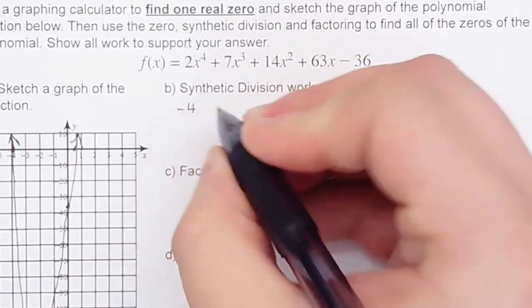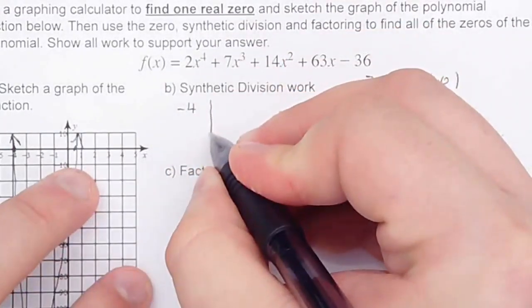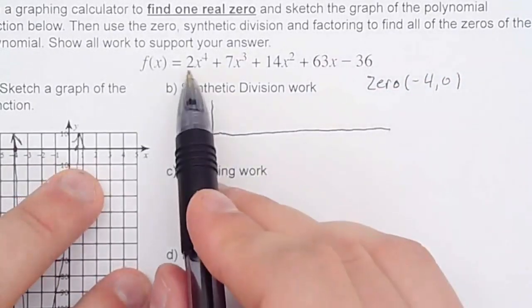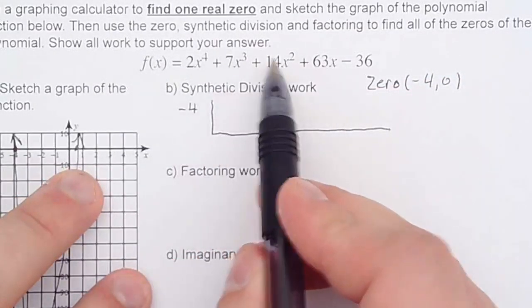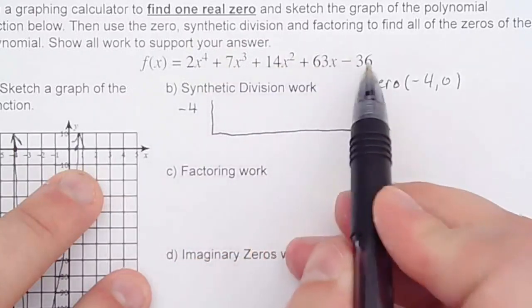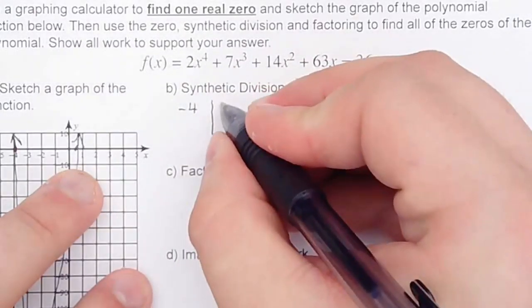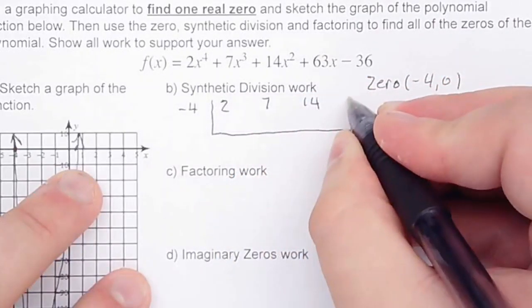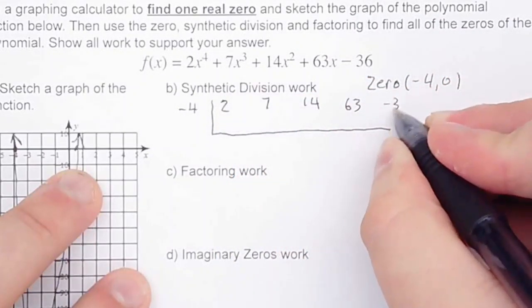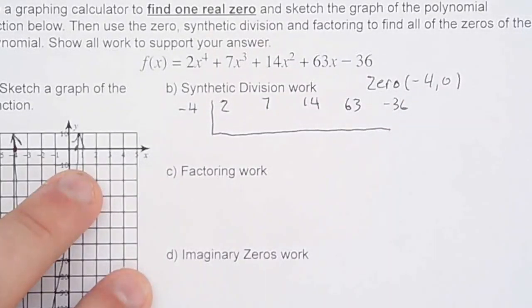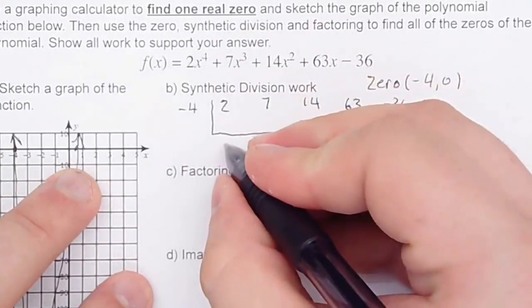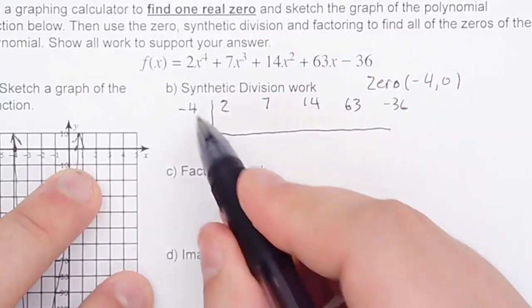I'm going to have this little box set up. What goes in this box is all the leading coefficients for my x's and my constant. So I'm going to have 2, 7, 14, 63, and -36. If you recall how this works, I'm going to drop down this first number, this 2. 2 times -4 is -8.